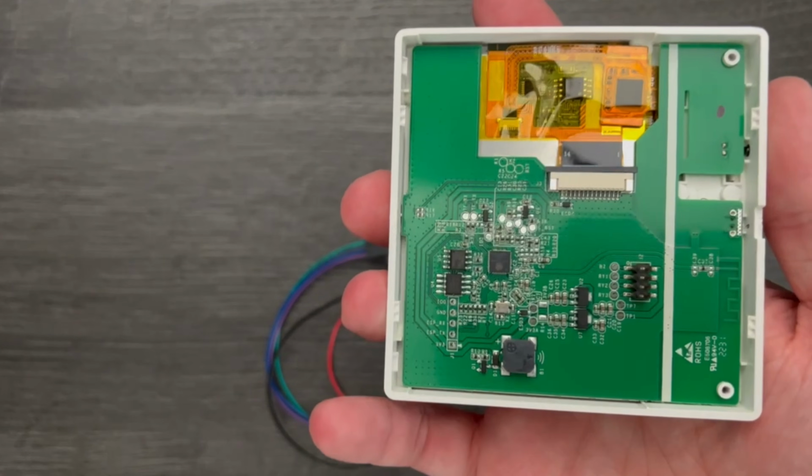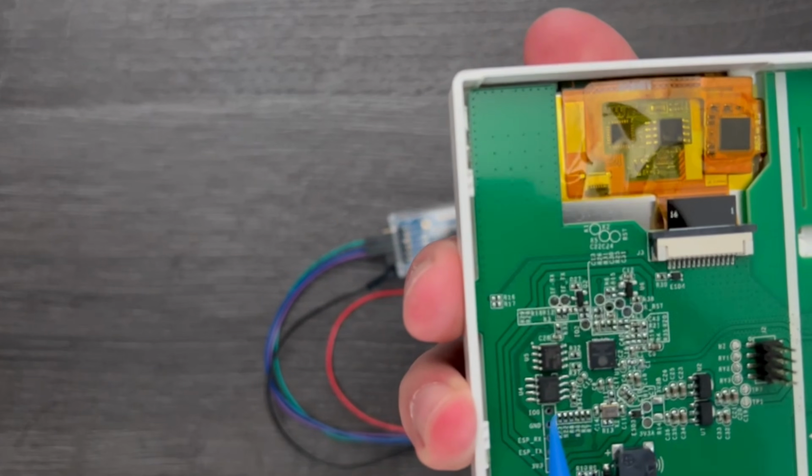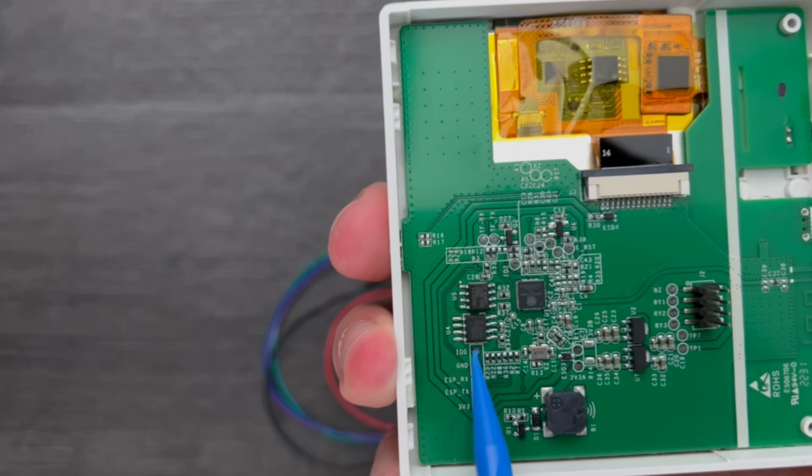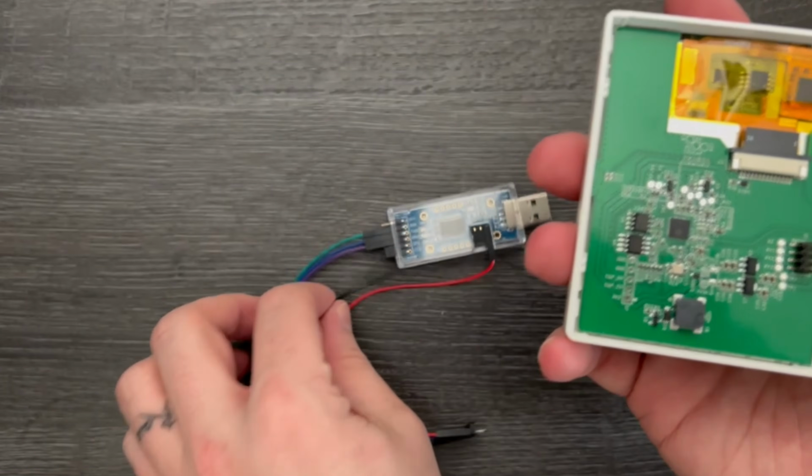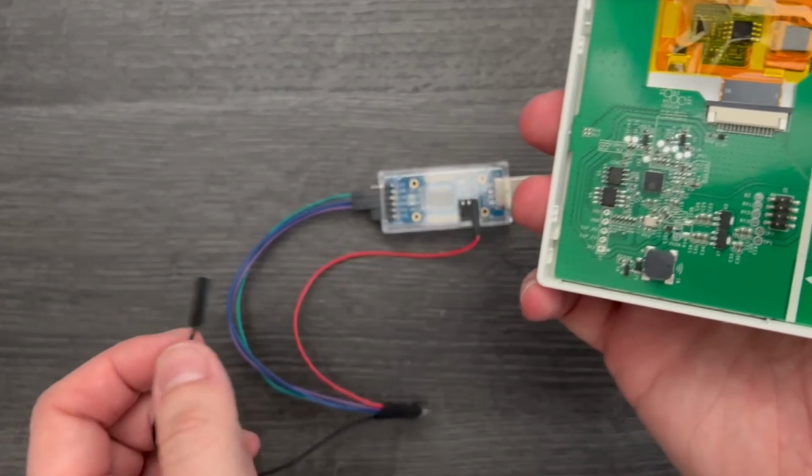so to actually flash the device, we'll first need to put it into boot mode, and there's not a convenient button to actually do this, so to put the NS panel into boot mode, you'll need to connect the IO0 pin to a ground pin, and that's what our black wire is going to do.